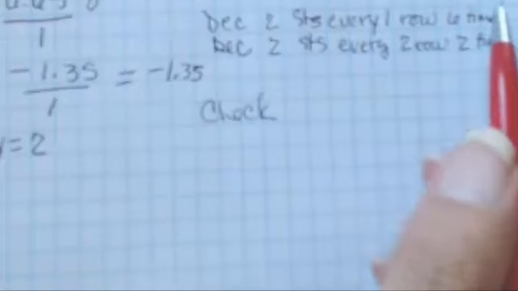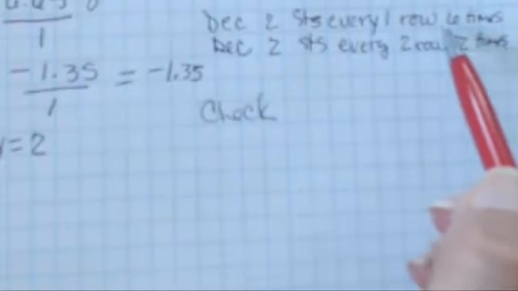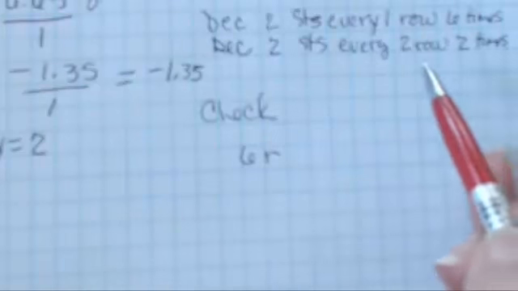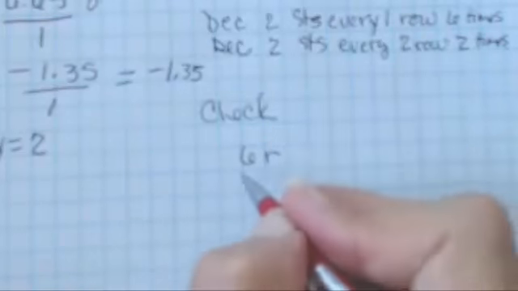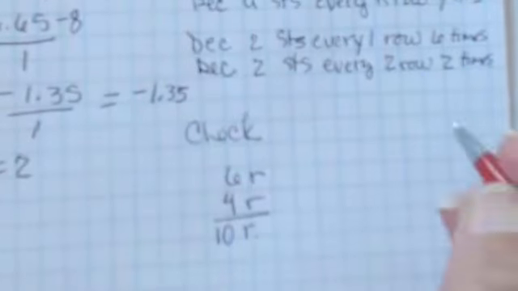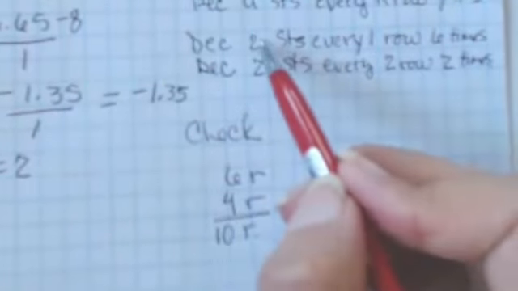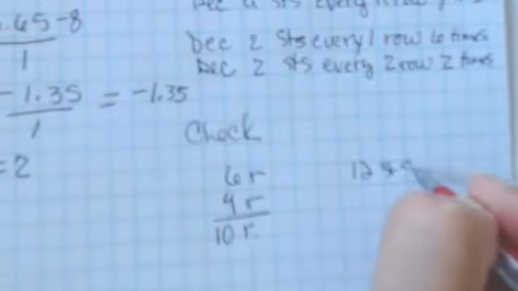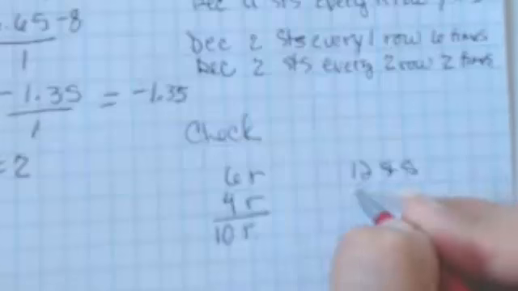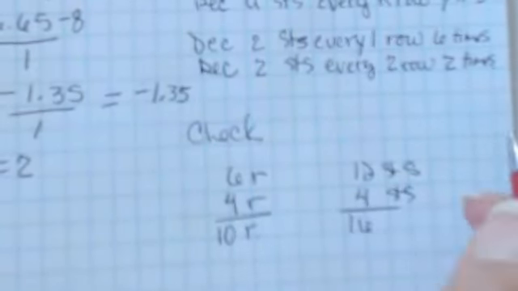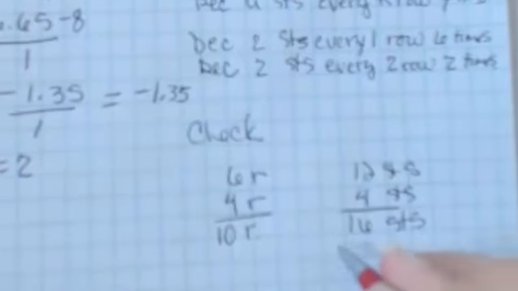Let's check our rows first. So we've got 1 row 6 times, so that's 6 rows there, and 2 rows 2 times, so that's 4 rows there. 10 rows. And let's check our stitches. 2 stitches 6 times, that's 12 stitches, and 2 stitches 2 times, that's 4 stitches, which does indeed equal our 16 stitches that we want to get rid of.